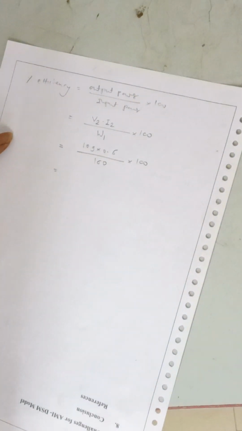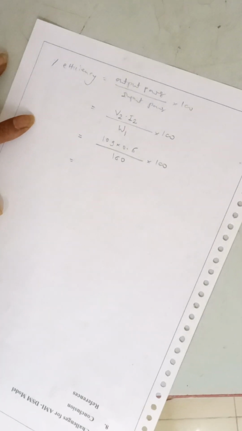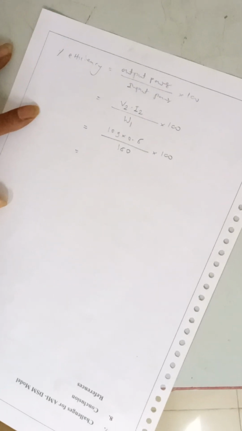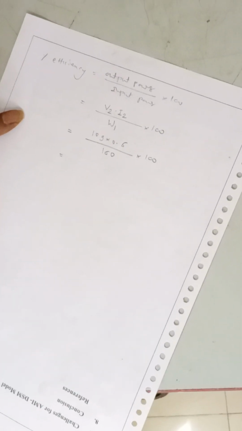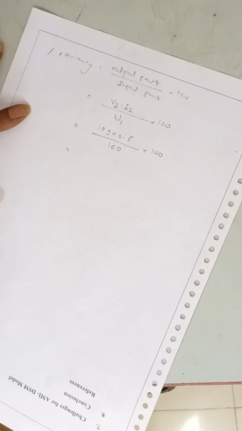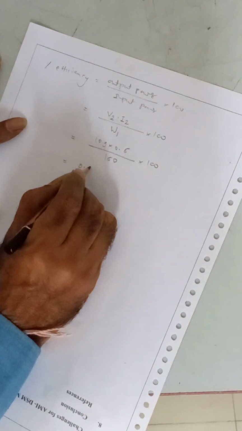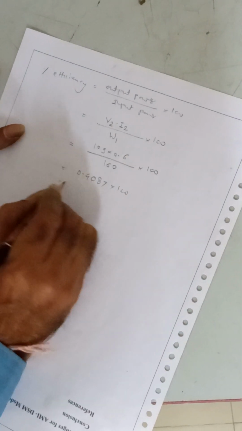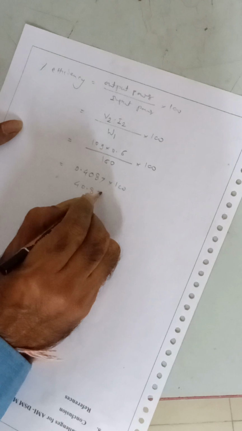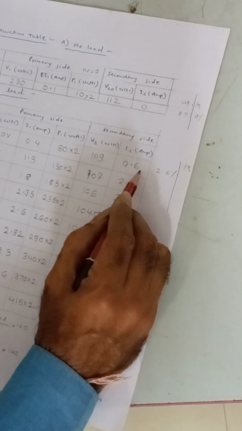So how much does this give you? 109 into 0.6 divided by 160 is 0.4087, into 100. So this gives 40.87%. So our efficiency is coming out to be 40.87% for my second reading, right?